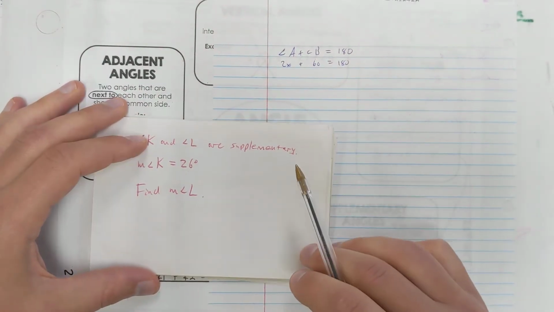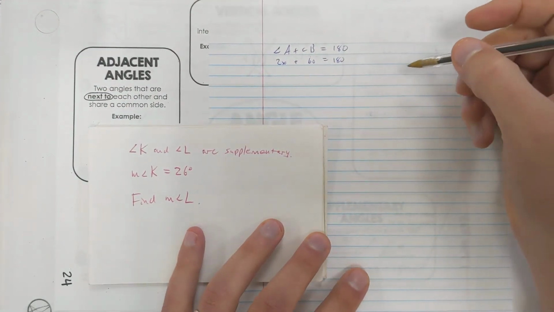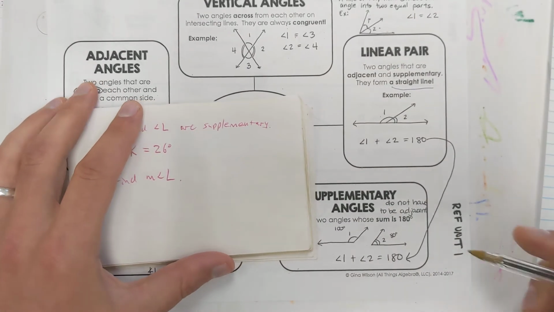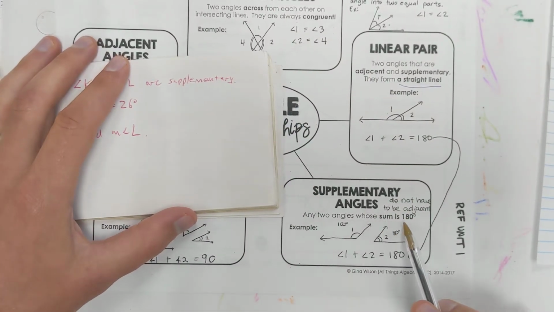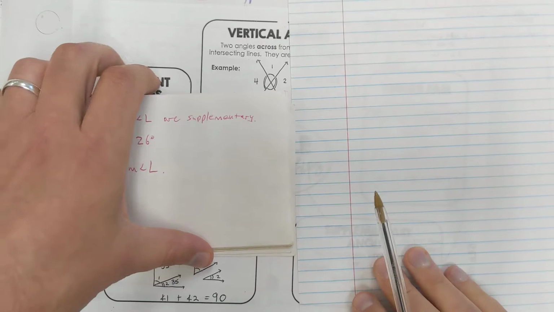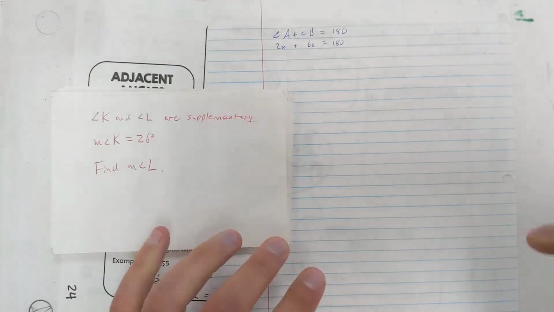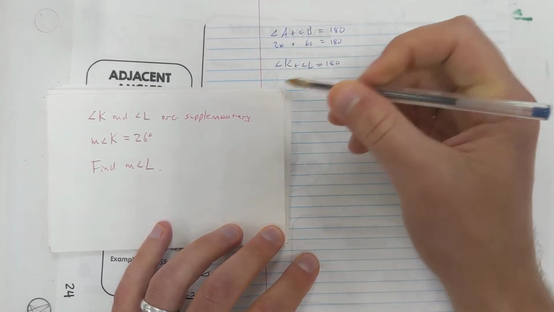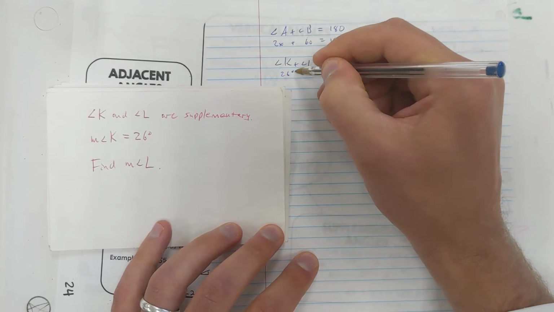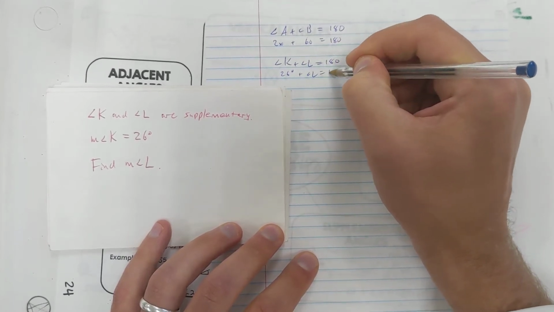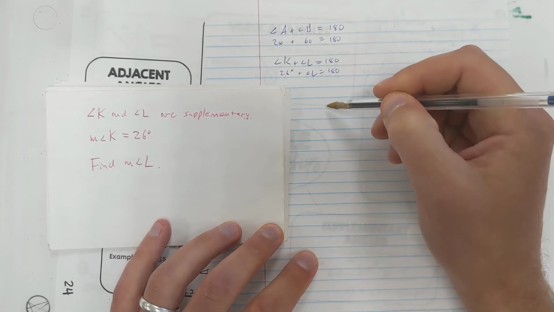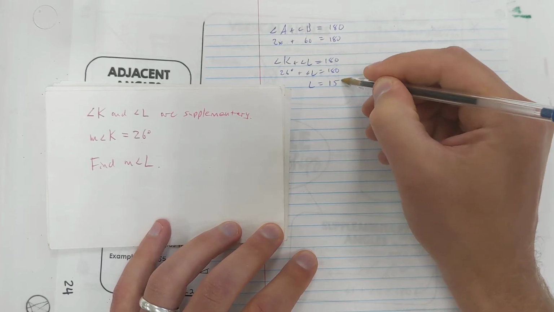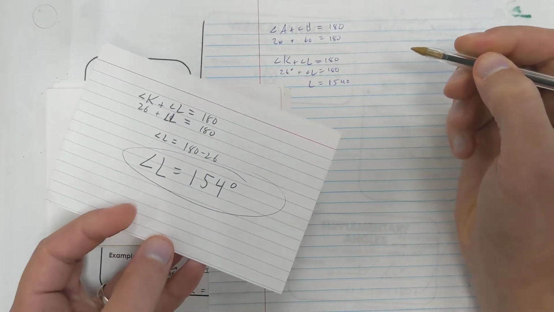This one says K and L are supplementary. Well, let's see here. Again, supplementary says, check on my sheet, any two angles whose sum is 180 degrees. So, angle K plus angle L equals 180. K is 26 degrees plus angle L equals 180. I can subtract 26 from both sides and get L is equal to 154 degrees. Cool.